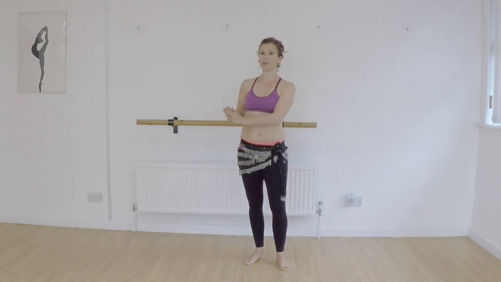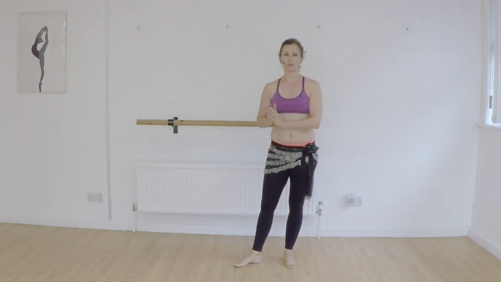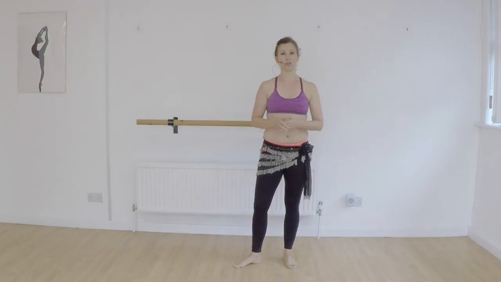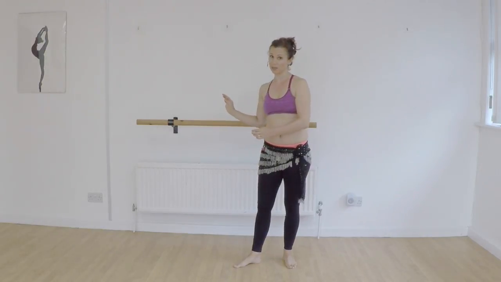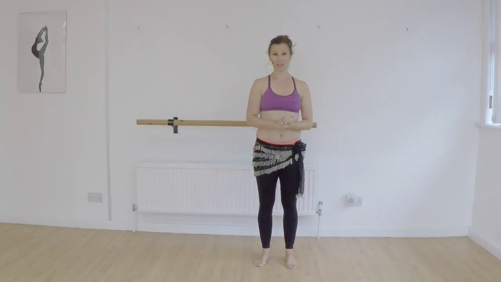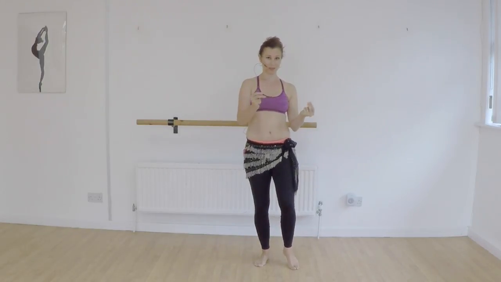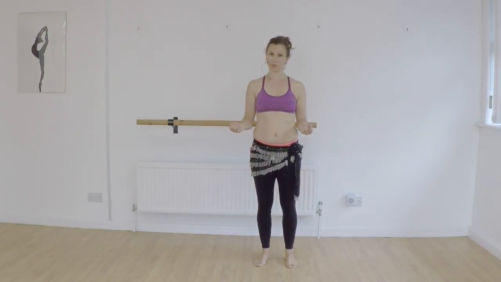Now, I'm leaving those for now because the folkloric side of it is probably not something that you'll get introduced to in your first class, but it's something to be aware of. As you go on and learn belly dance, you'll encounter all these little niches within belly dance. But for now, I think all you really need to know is that you have some moves that are very rhythmical and accented, and you have other moves that are very soft and smooth.